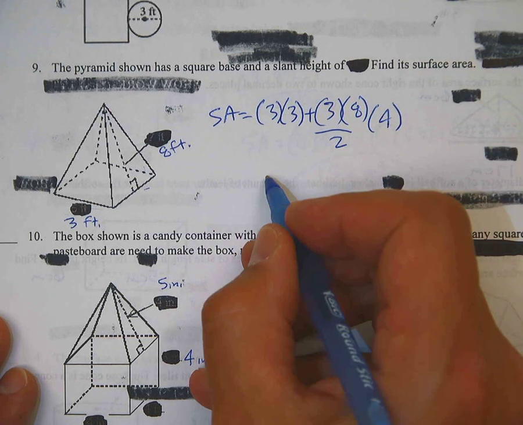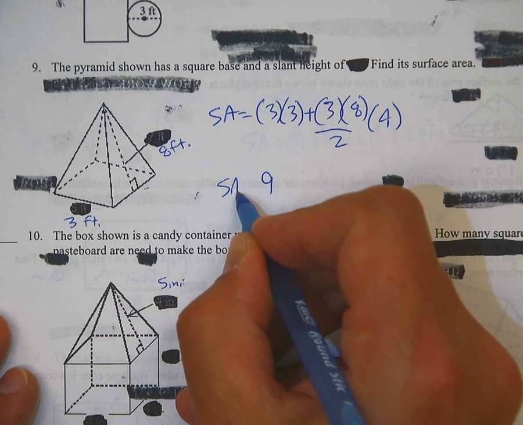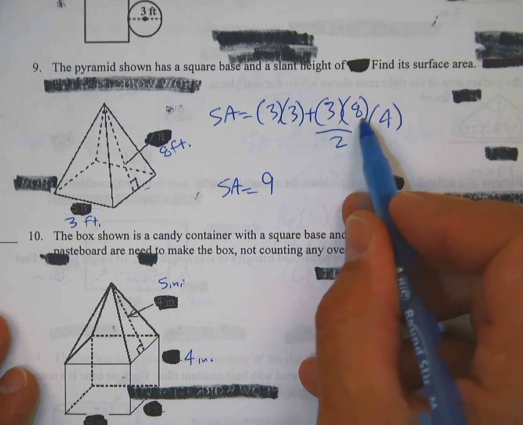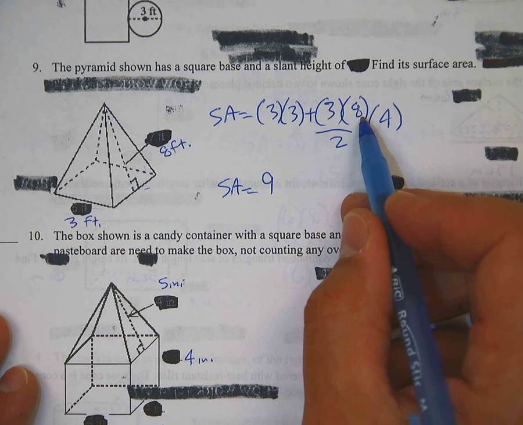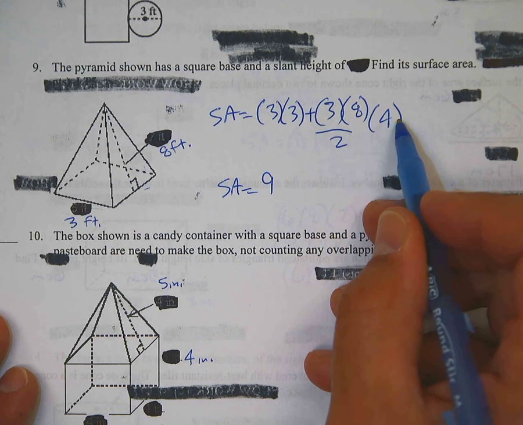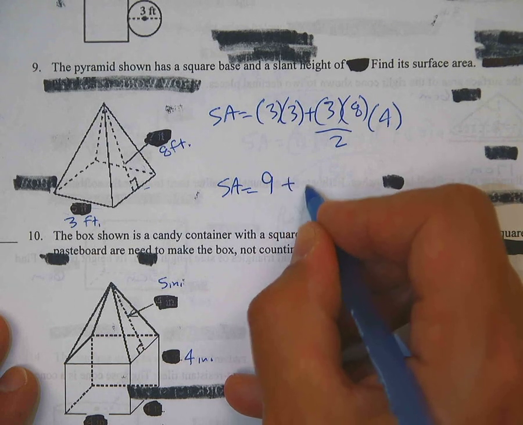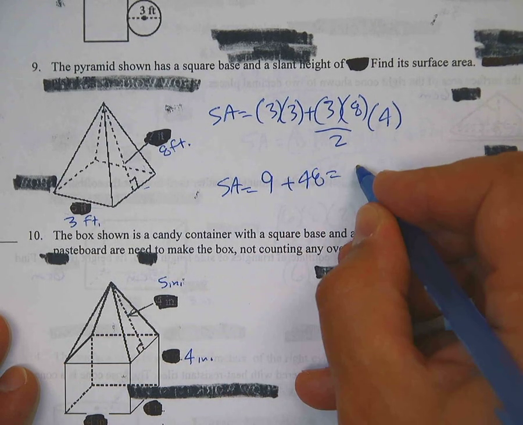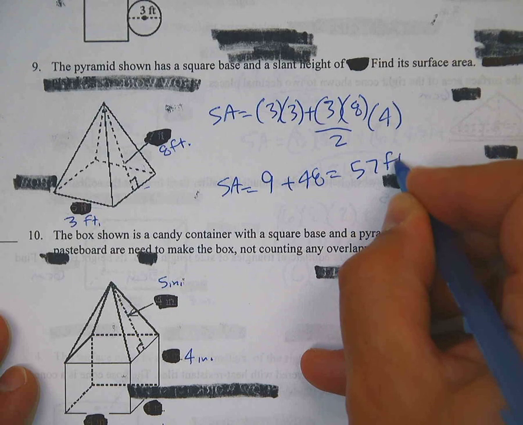So this is going to give me 9. Then I take 3 times 8, which is 24, divided by 2 is 12. 12 times 4 is 48. So this gives me a total of 57 square feet.